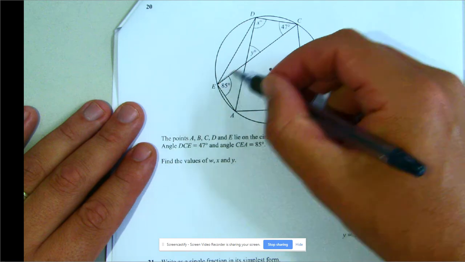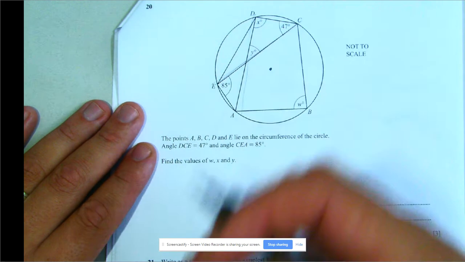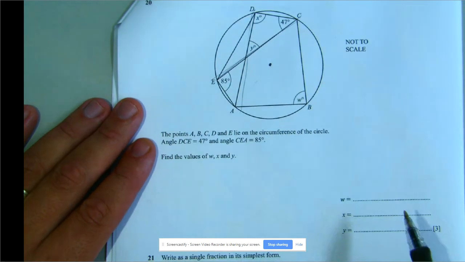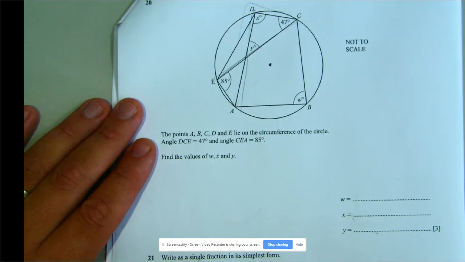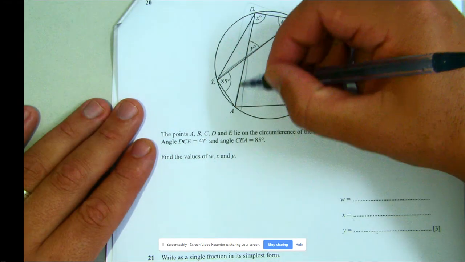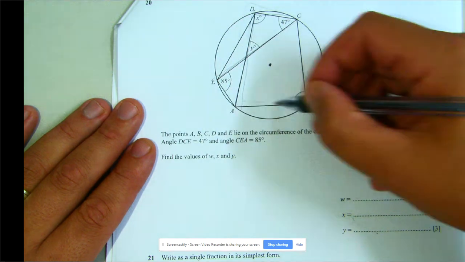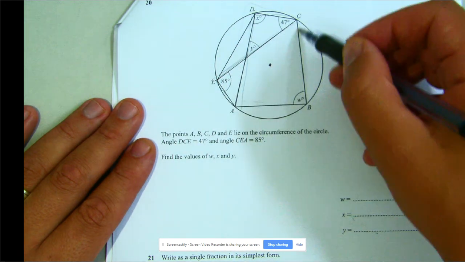I see a bow tie here. So you should say angles in the same segment. However, they don't ask me for the correct language. I can just say bow tie, however much I want. I also see a cyclic quadrilateral. And look, another cyclic quadrilateral over there.